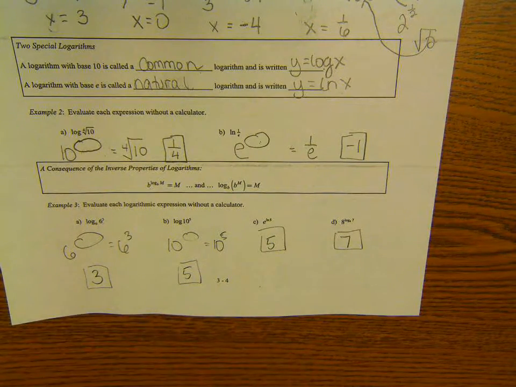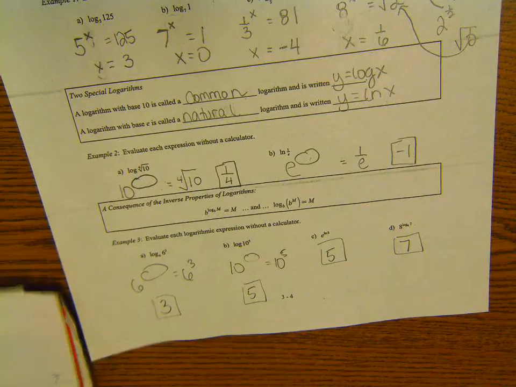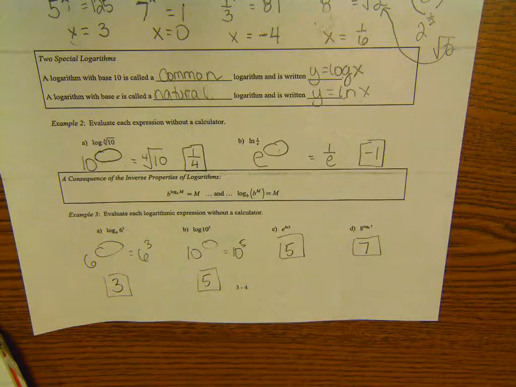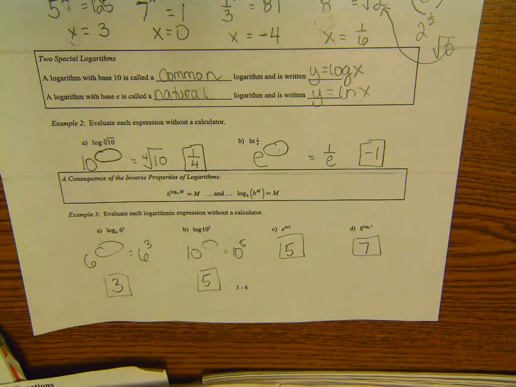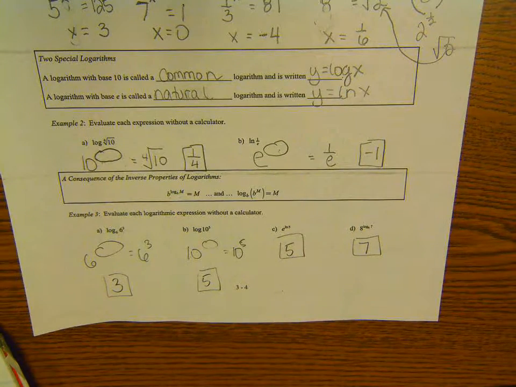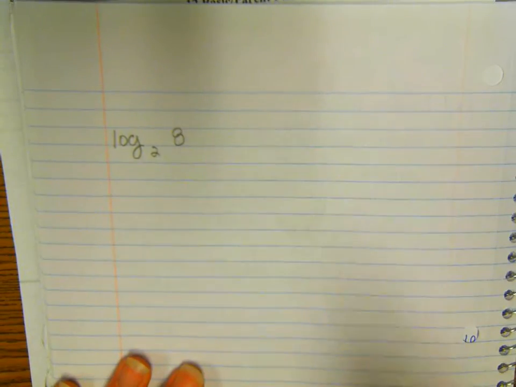Okay, let's do some more practice. Let's rewrite a couple more, and I'll mix up the bases, okay? So let's write them in exponential form. I want you to evaluate log base 2 of 8, and then we're going to write it in exponential form. What's the base? 2.